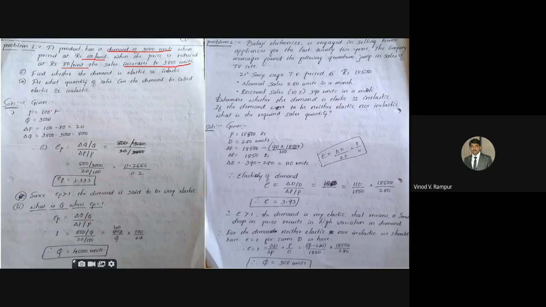See this. The first thing is you always have to write down the given data. This is very important. First step, write down the given data, that is P. What is the original price of the product? Just now I told you there is delta P, delta D divided by delta P into P by D. The original price of the product per unit is 100.